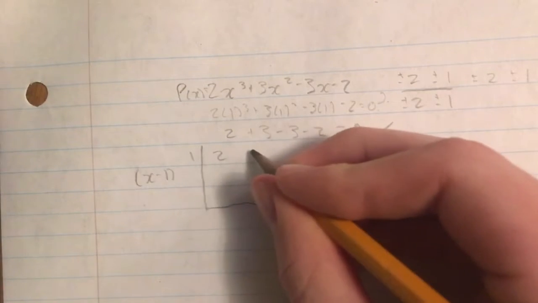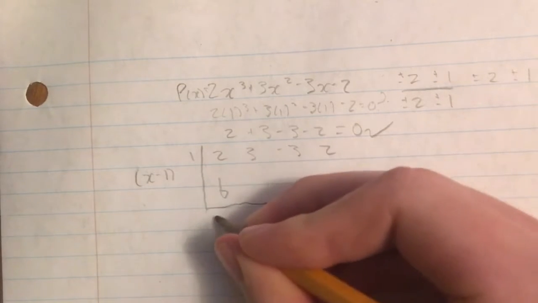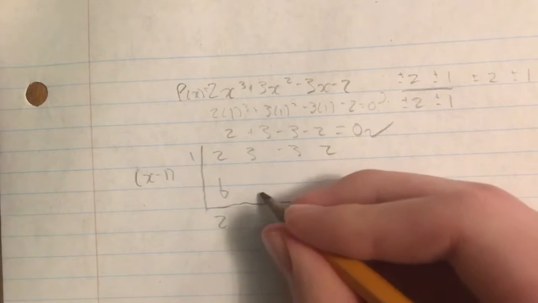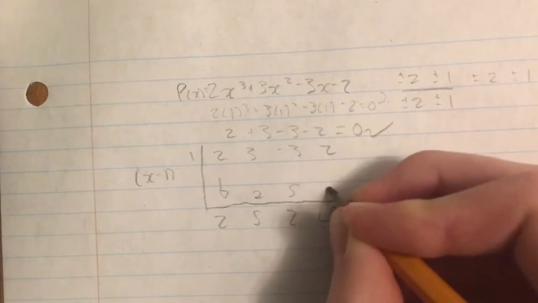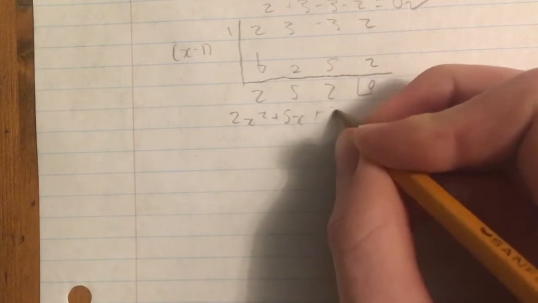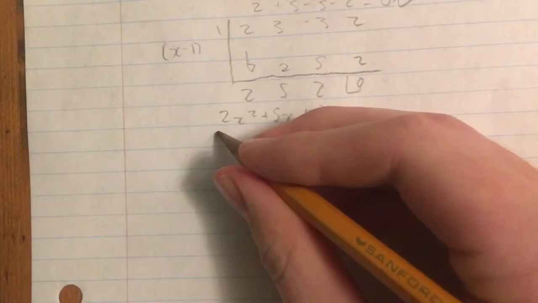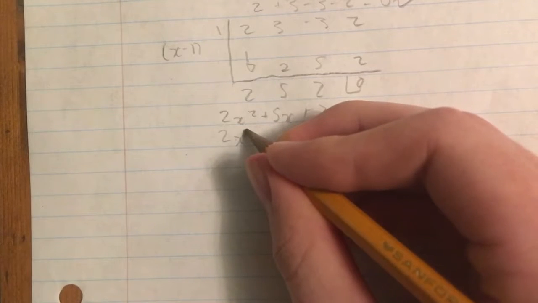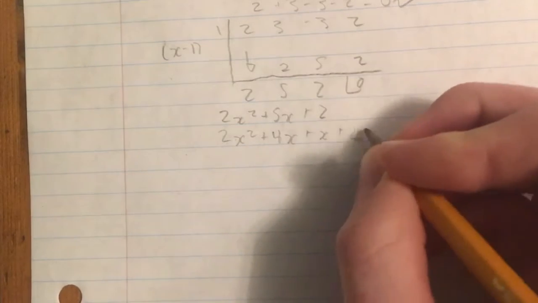So our leading coefficients are 2, 3, -3, and 2, and we're just going to do synthetic division here, so bring down the 2, 2, 5, 5, 2, and 0. So now that we have this, we can now make the polynomial 2x squared plus 5x plus 2, and what I did was I grouped them, which is probably the easiest way of doing this, which would be 4x plus 2.